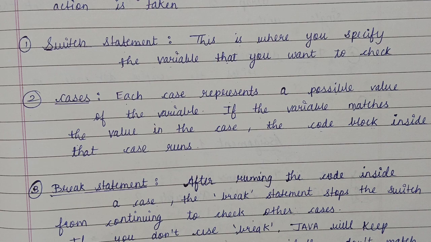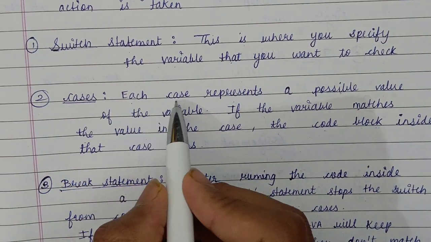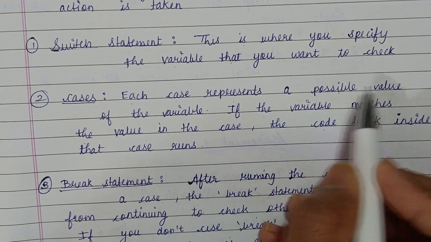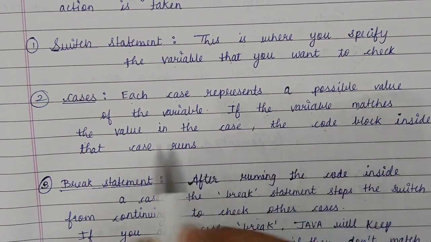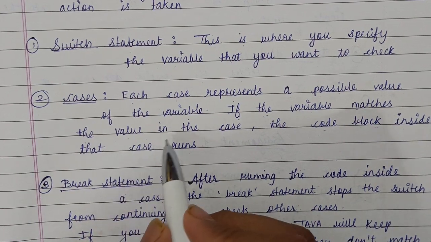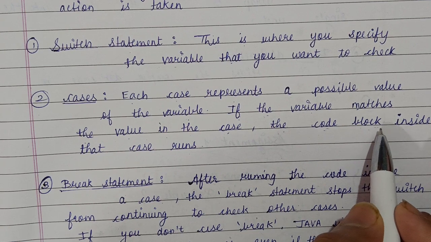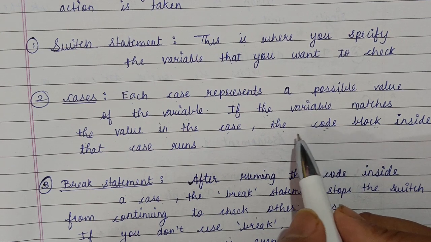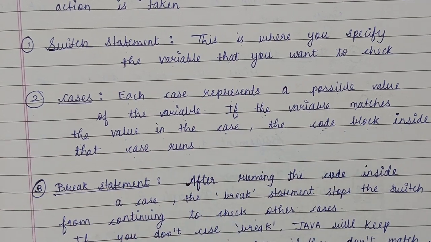Then the next point will be the cases. Each case represents a possible value of the variable. If the variable matches the value in the case, the code block inside that case will run.